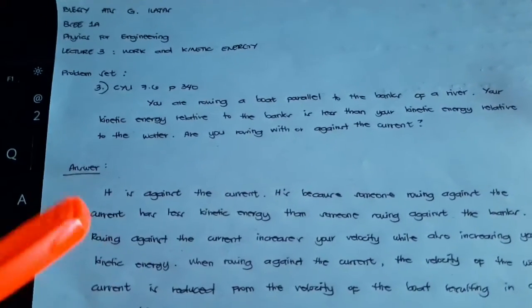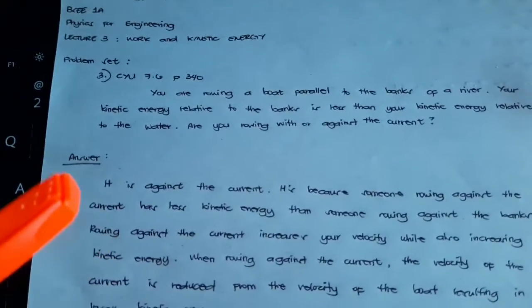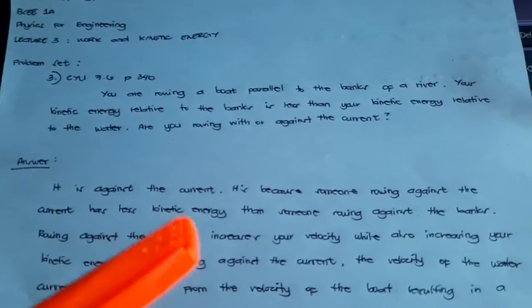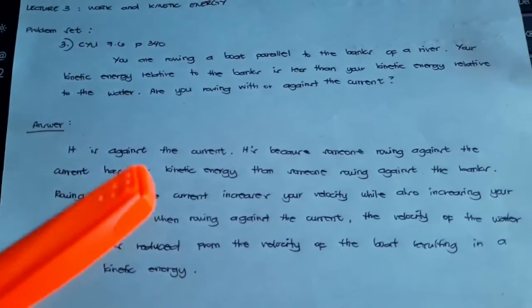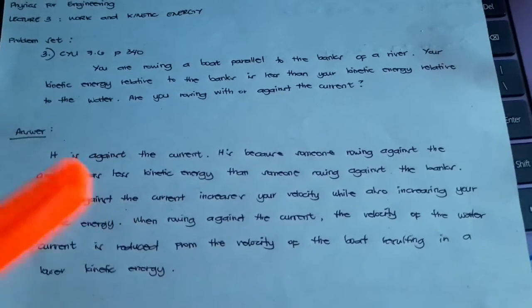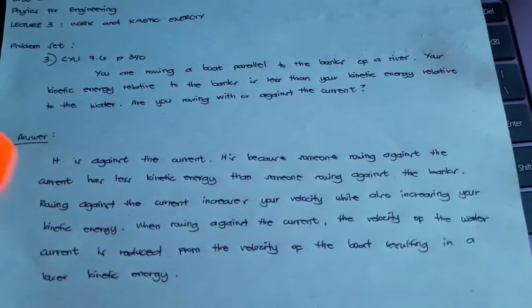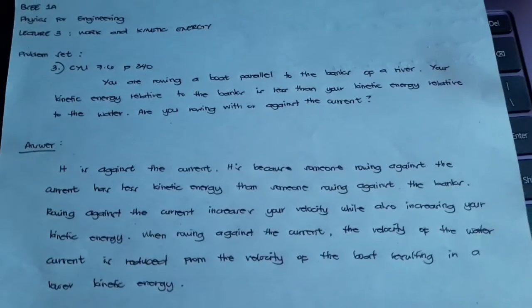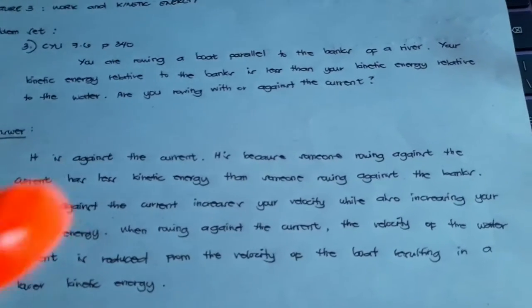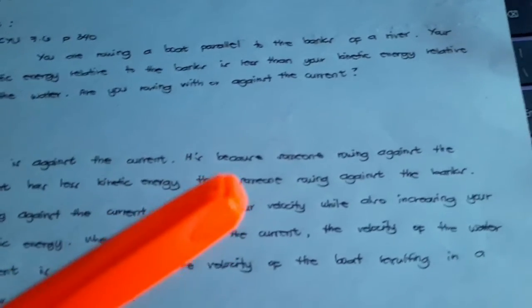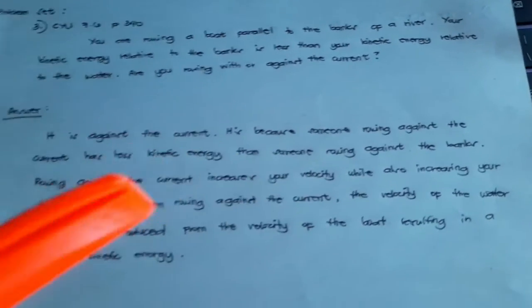So, my answer, for me, it is against the current. It is because someone rowing against the current has less kinetic energy. So, it is really less. If you row against the current, your kinetic energy is less than the kinetic energy of someone rowing against the banks.